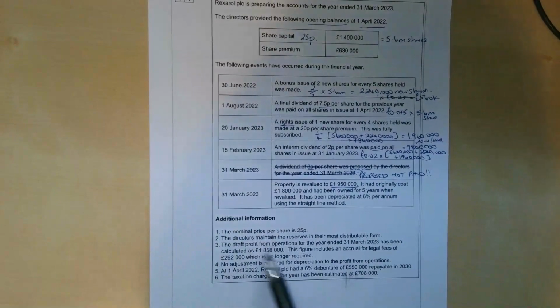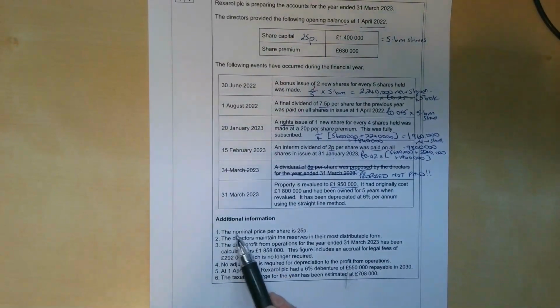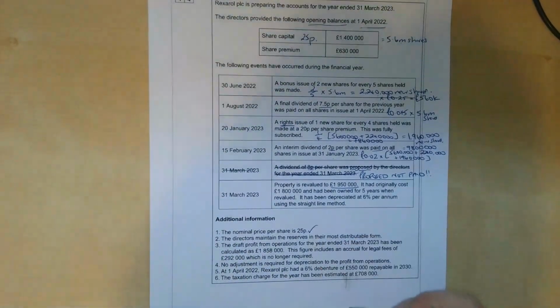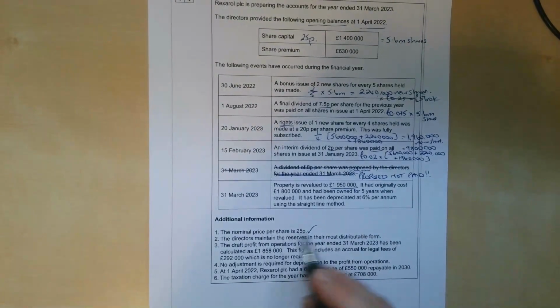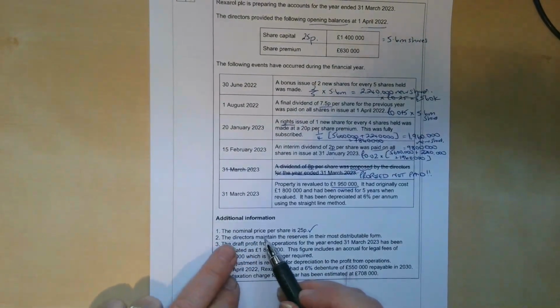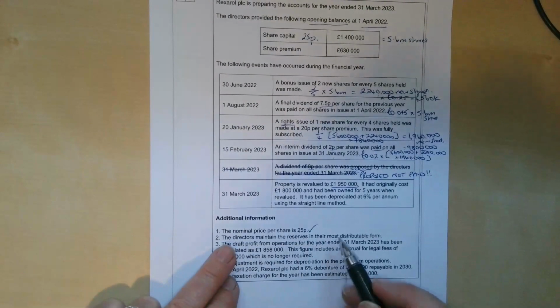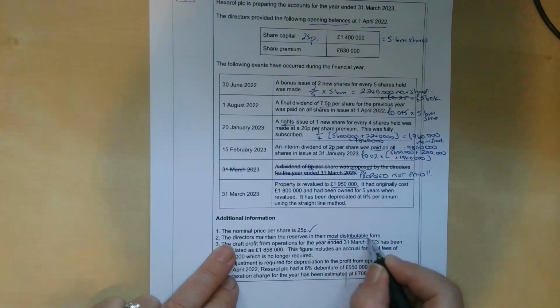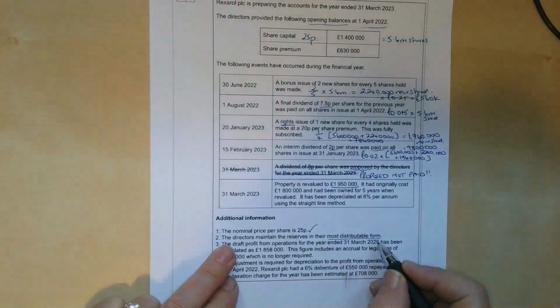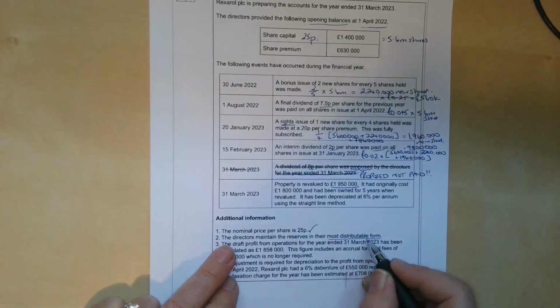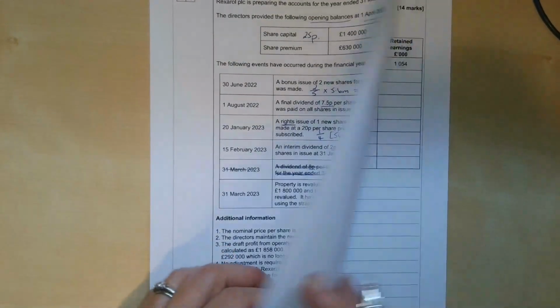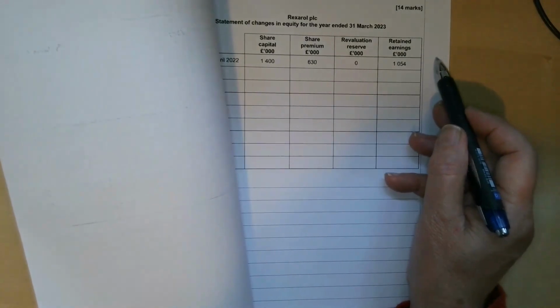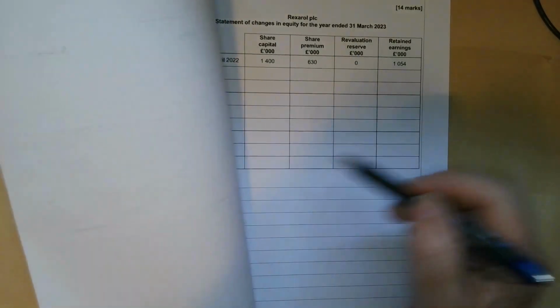So additional information, let's just check through here and see what we need to do with it. So we've already dealt with that. The nominal value of the shares is 25p. Note number 2 tells us that the directors maintain the reserves in their most distributable form. Now, most distributable means ones that we can pay out as dividends. So the only one that is distributable is the retained earnings column. It's this final column here. We haven't got a total column in this statement of changes in equity.